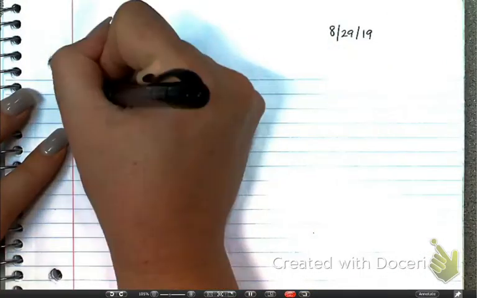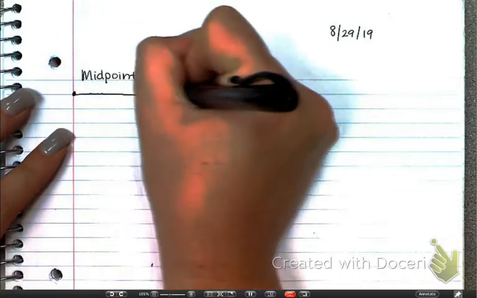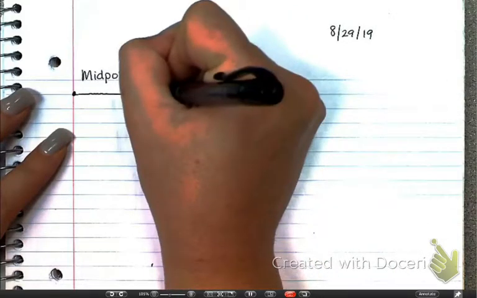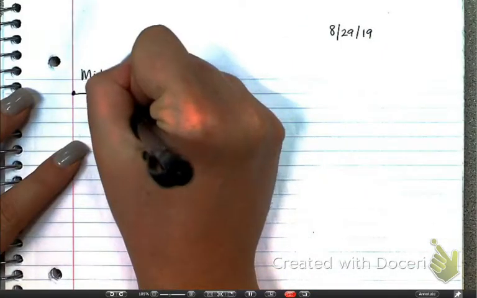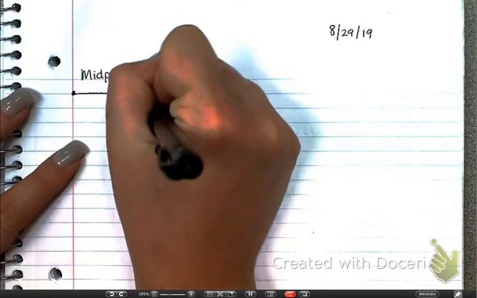Midpoint. Before we even talk about formula, what does midpoint mean to you? The middle, right? Midpoint is in the middle. It is a point in the middle. So if I have a line segment, for instance, the point directly in the middle is going to be my midpoint. We agree with that?